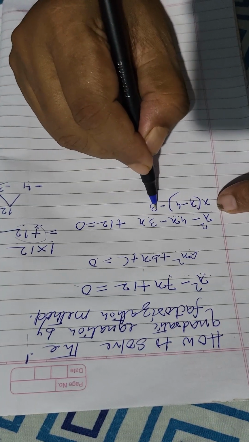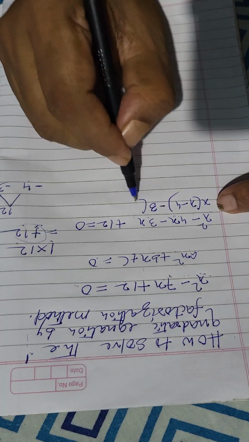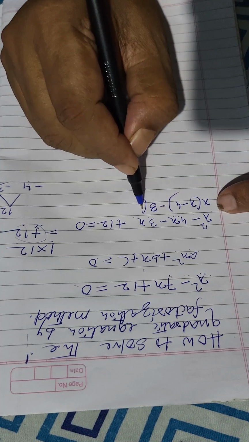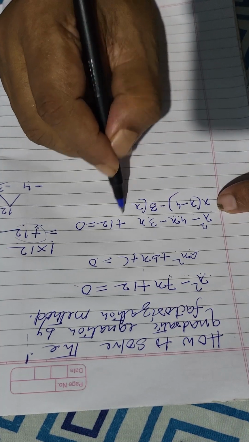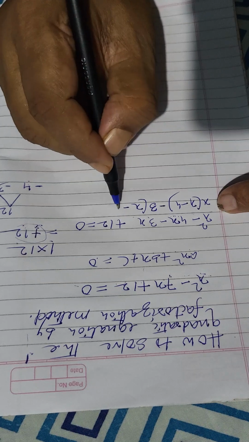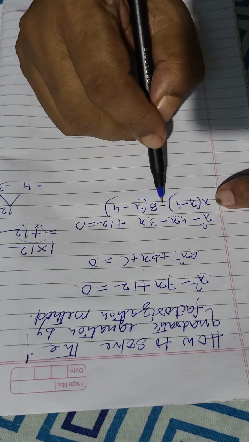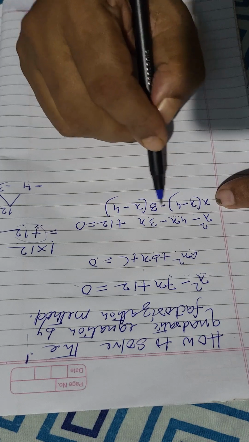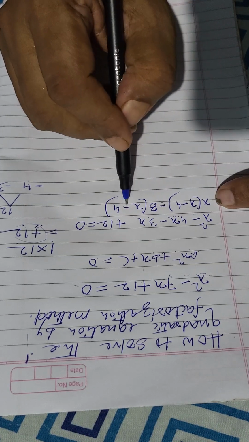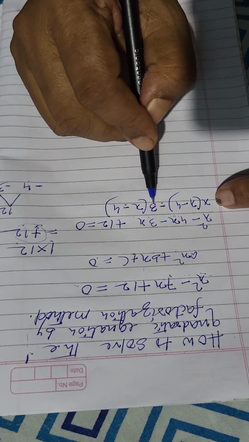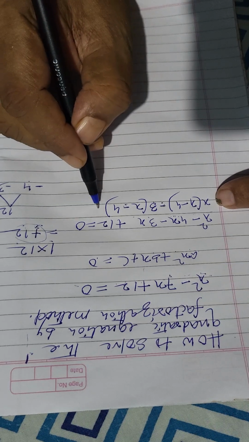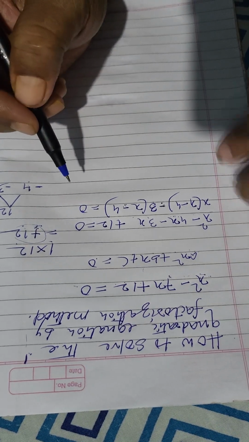So minus 3 we have taken common, then remaining will be inside the bracket, it will be x and here will be minus 4. See why minus 4? Because when we take minus common, then here minus into minus it becomes plus. So that's why we have to write here minus, because we have taken minus 3 as a common. So then equal to 0.